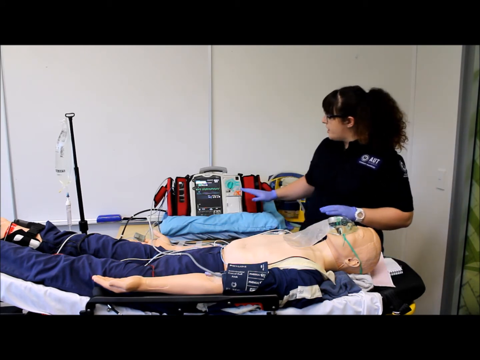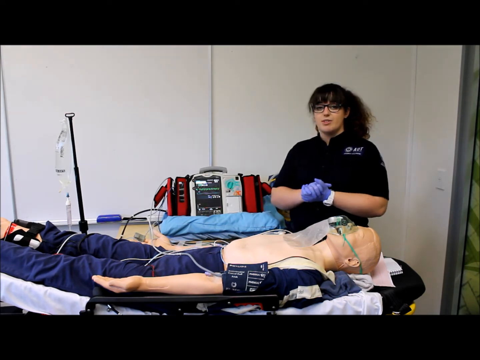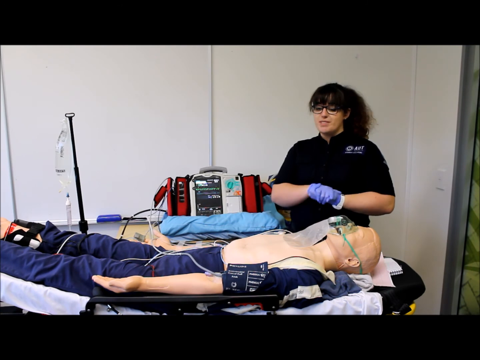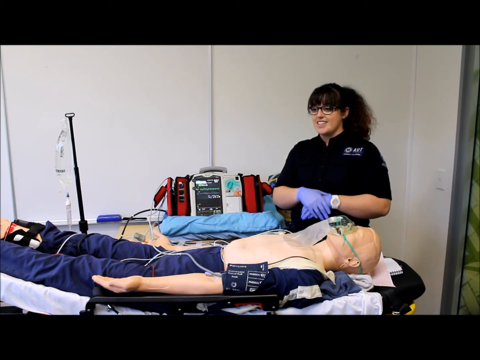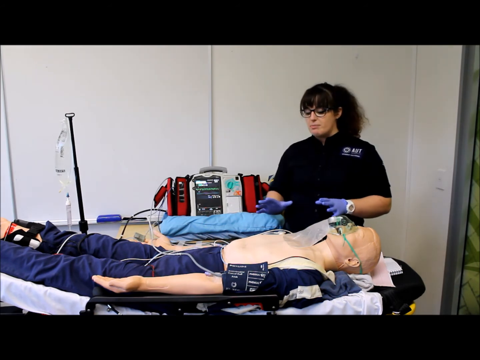So now we have got our pads on. I'm just going to make sure that I'm calling for R50 backup. So AUT1 calls comms. Go ahead, AUT1. Requesting R50 for status 1 VT. Copy, they'll be about 20 minutes away. Copy, thank you. Alright, so we have our pads on.